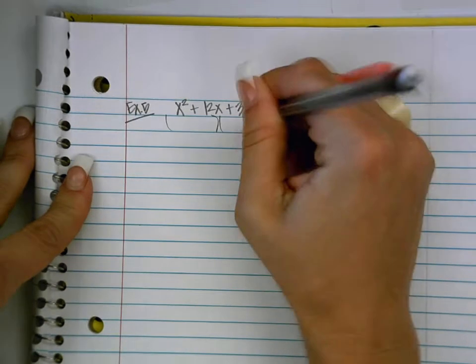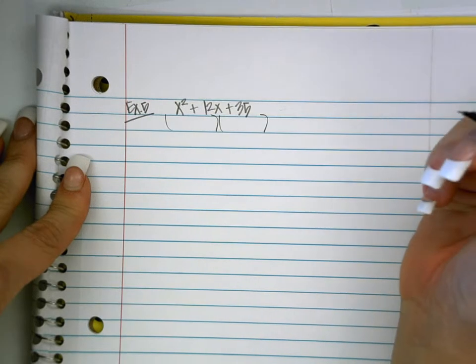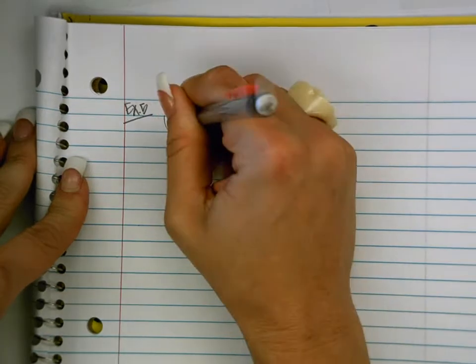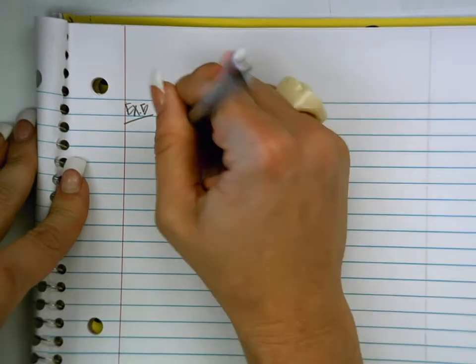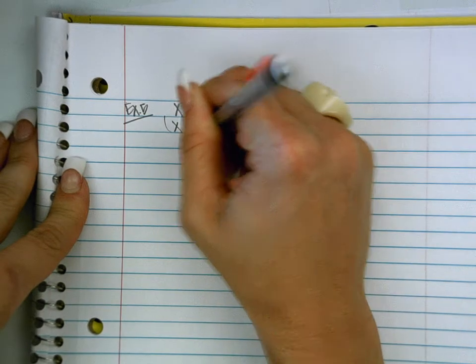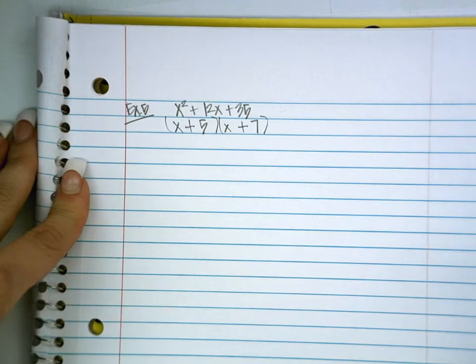What would your signs be? Both plus, both minus, or one of each? Both plus. What multiplies to 35 and adds to 12? 5 and 7. Done, right? Nice and simple.